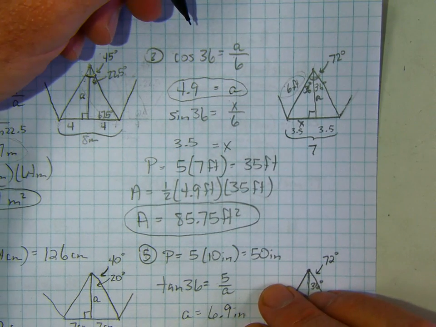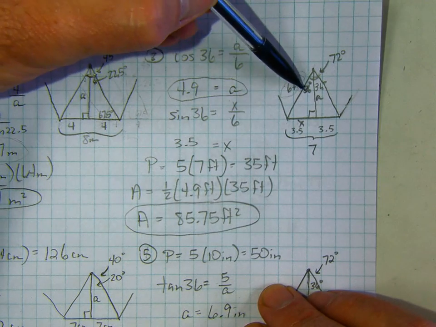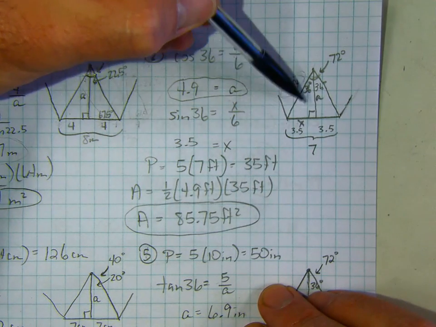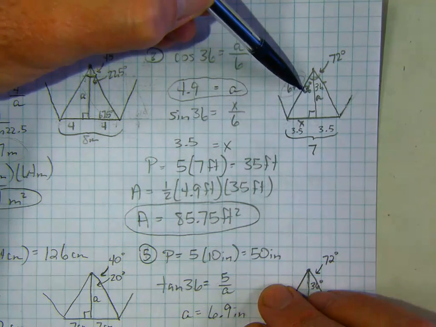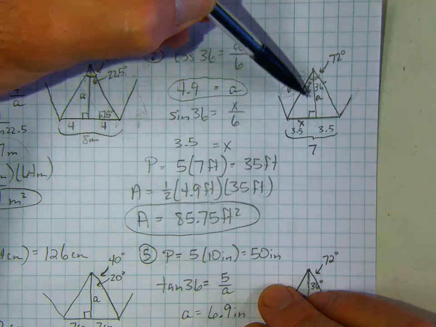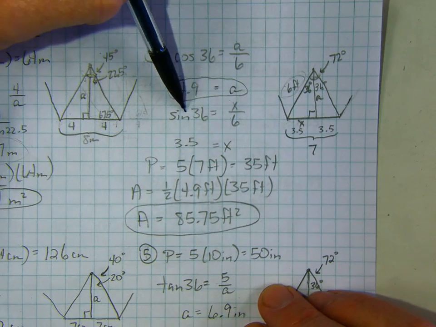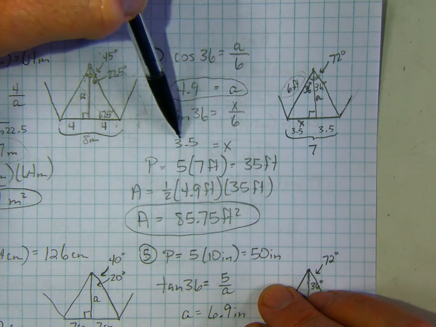I also have to find the sides so I can find the perimeter. Well, I can get this x, the opposite of 36 down here, by using trig. It's the opposite over the hypotenuse. So the sine of 36 is x over 6, and I get that x is 3.5.